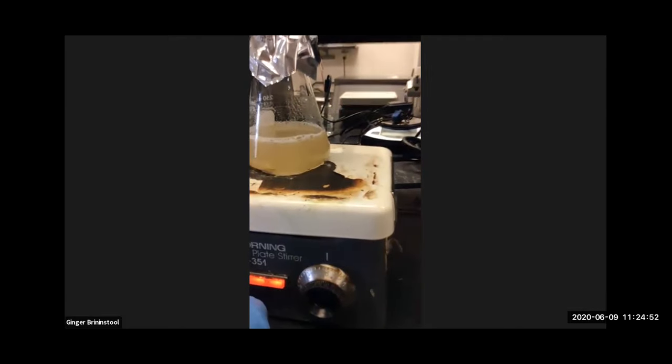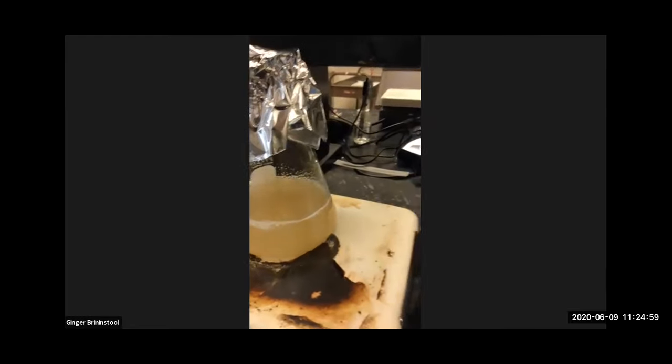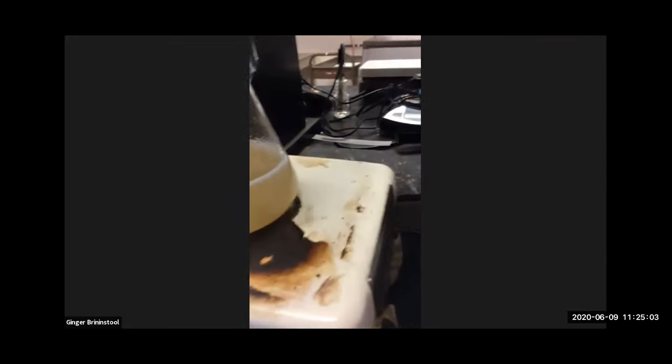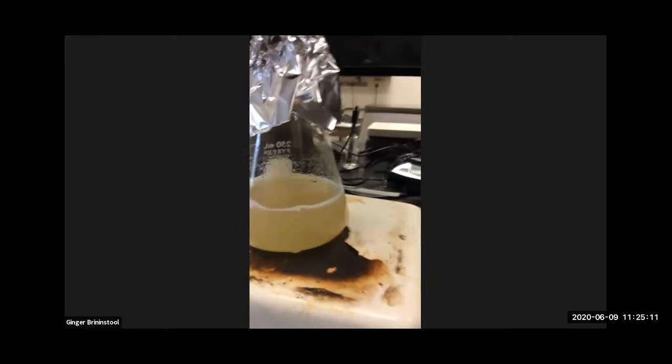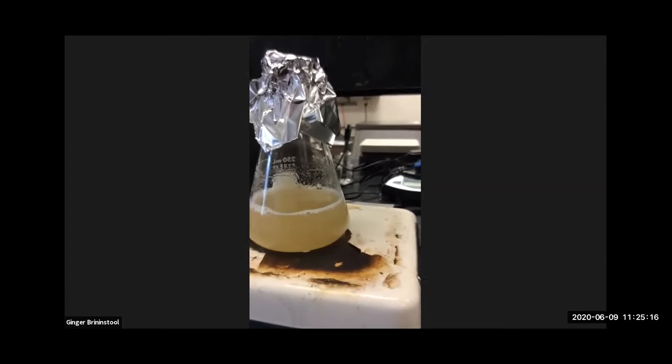So this is the stirrer. That little stir bar that I put in is magnetic. There's a magnet that's also in the stirrer, and it creates this nice little vortex. Let's see if you can see that there. Might be able to see it going. So we're going to let that do its thing and warm up and dissolve the agar.